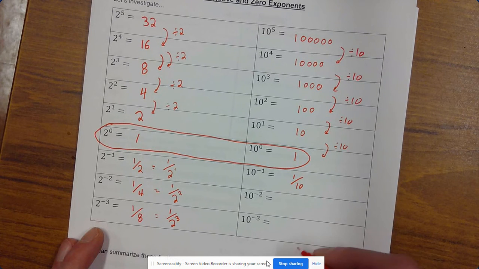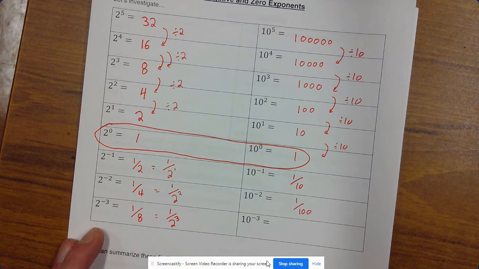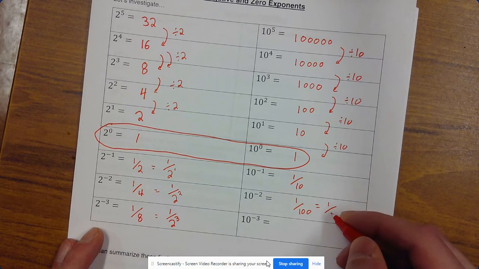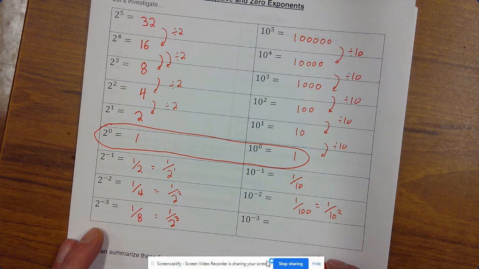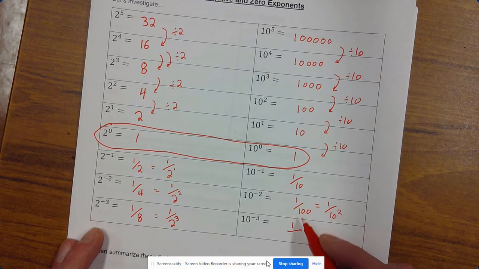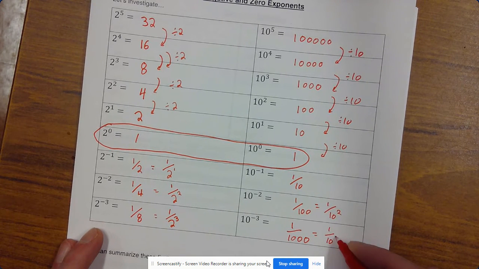If I split each tenth into 10 parts, now I've got 100. So 10 to the negative 2 is the same as saying 1 over 100, which we could also write as 1 over 10 squared. So we notice these similar patterns, that when I have a negative exponent, it means to take the reciprocal of the associated positive exponent. If I divide by 10 again, I'm now going to have 1/1000th. Another way of writing that is 1 divided by 10 cubed.